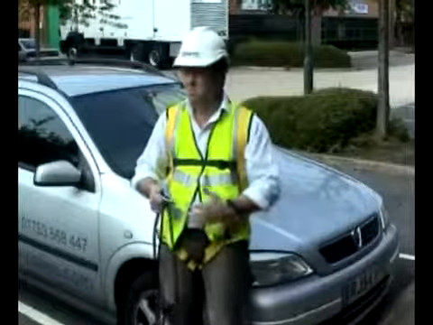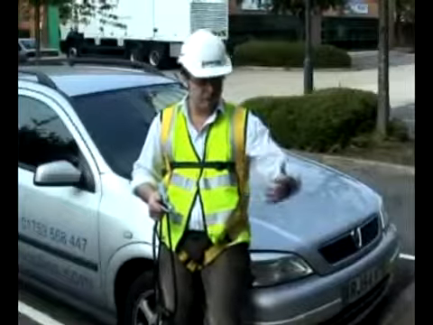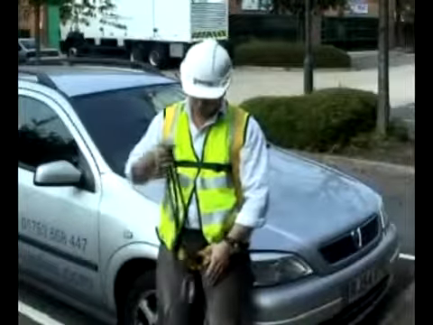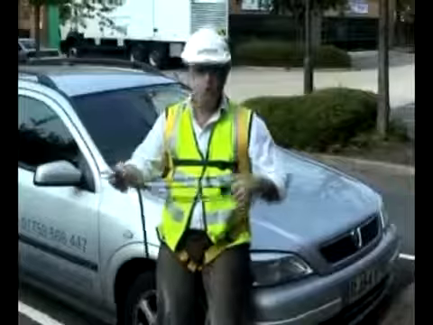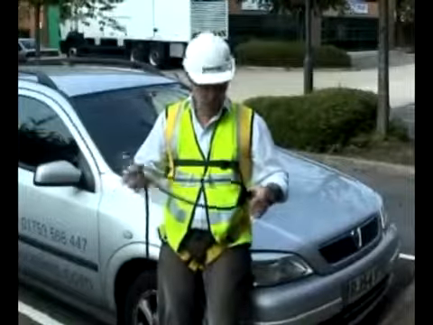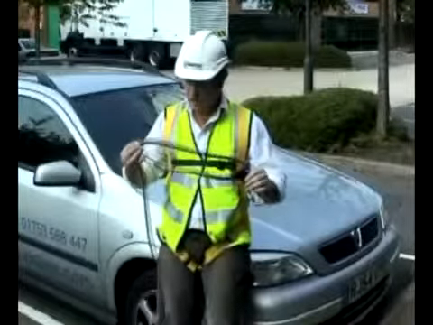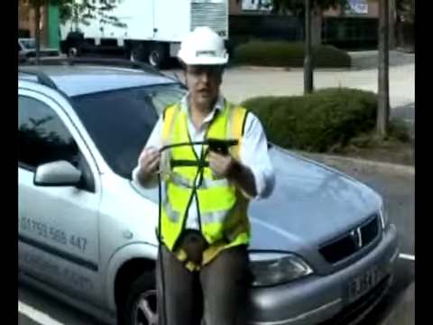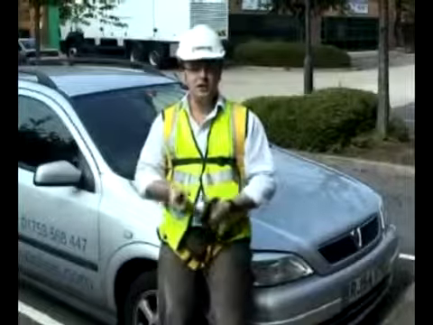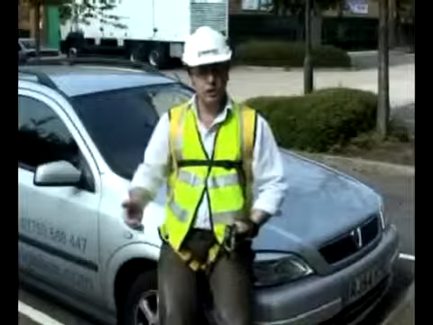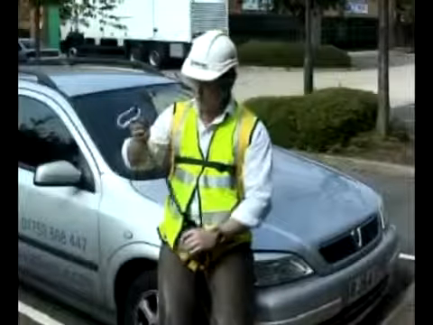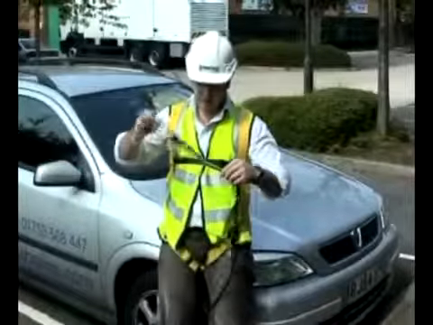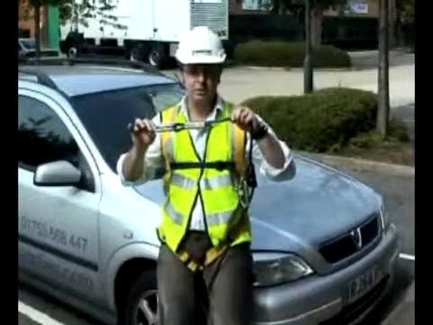Now, quite simply, the simplest form of restraint would be if I was to give you a piece of rope. Well, that's not very flexible on the site because it limits your movement. So what we're going to look at is what we call adjustable restraint. Quite simply, it's a piece of rope with an adjustable device on the rope which allows you to set the distance from your anchorage to your working edge.